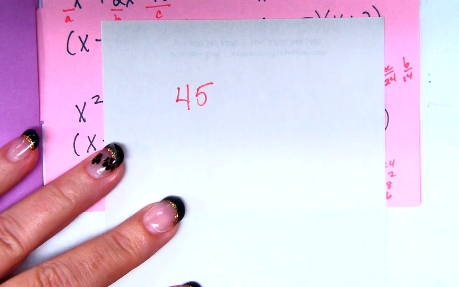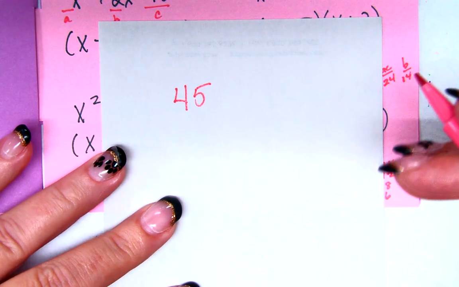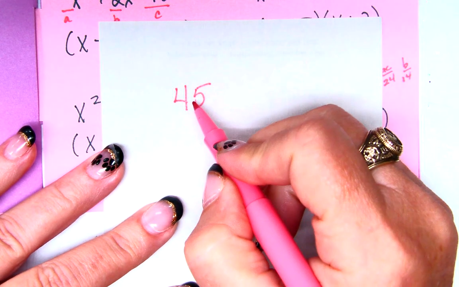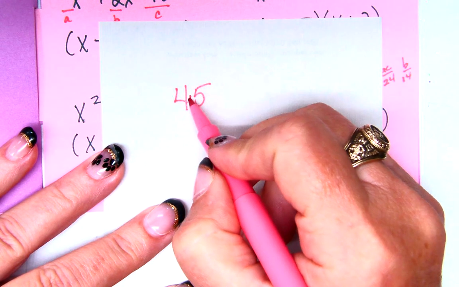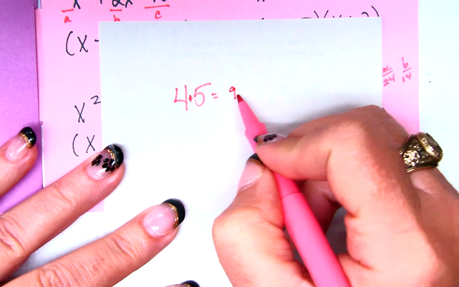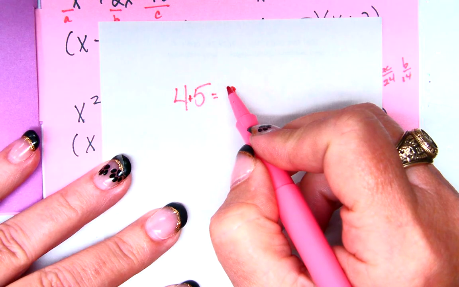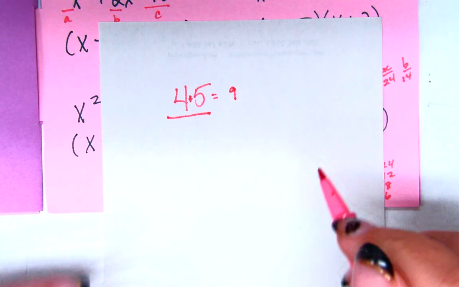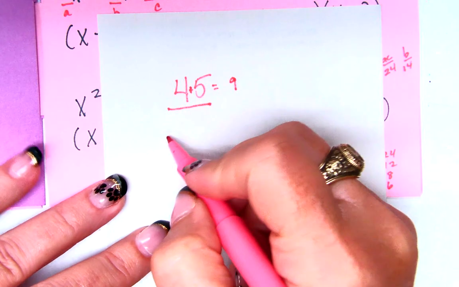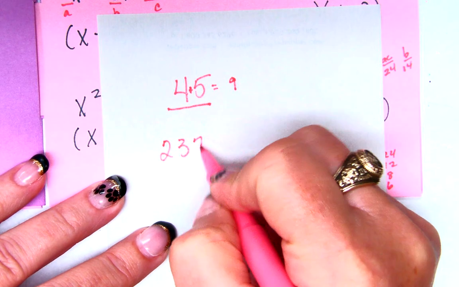And it's not just me. Other people know it too. I'm not just making this up. What is 4 plus 5? 9. If I add the digits together and I get 9, is 9 divisible by 3? Then that number is divisible by 3. Like 45 is. Okay? 2, 3, 7, 8.